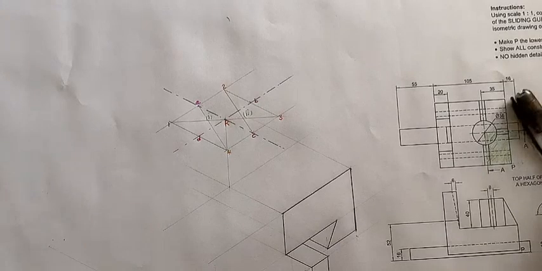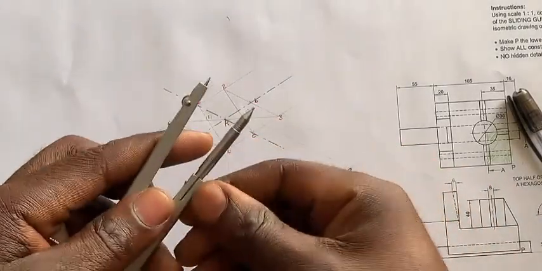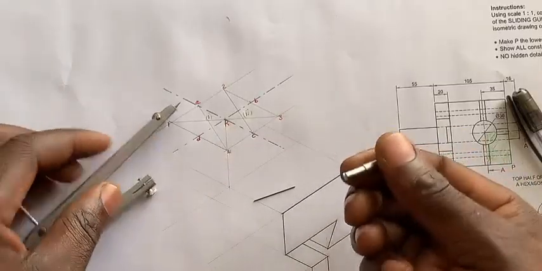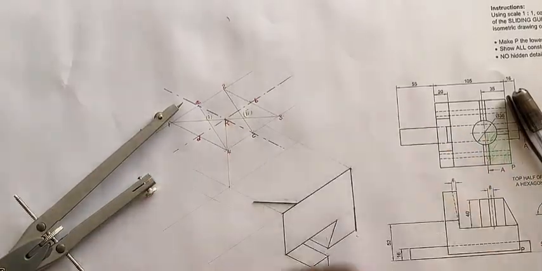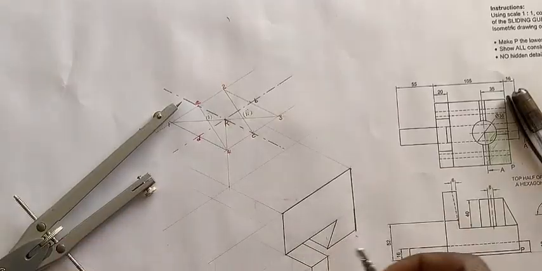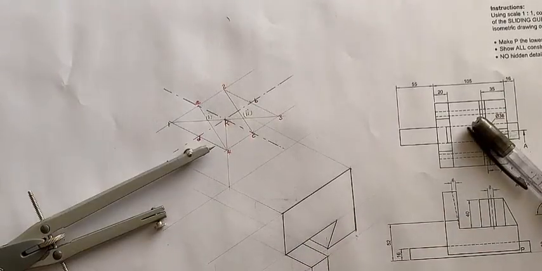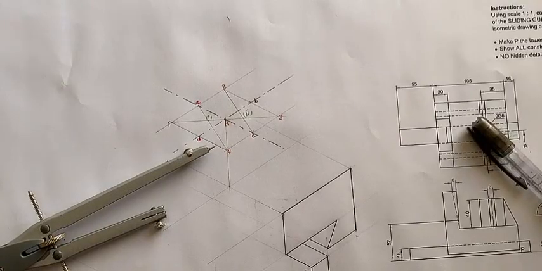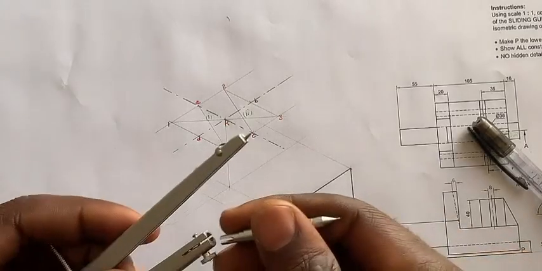Okay, that's it. Then from there, let me try to load some more pencil leads here. Oh, but it's here. What happened? Okay, let's see.